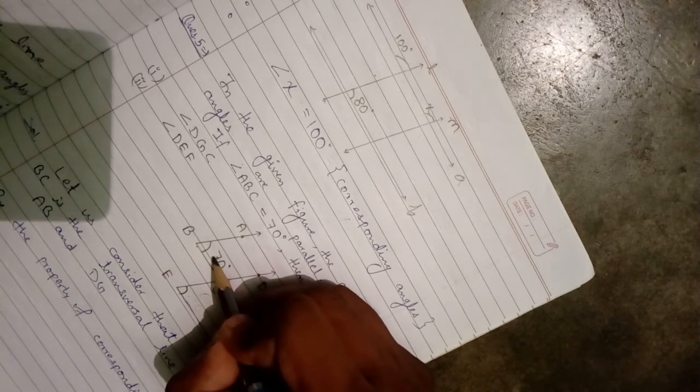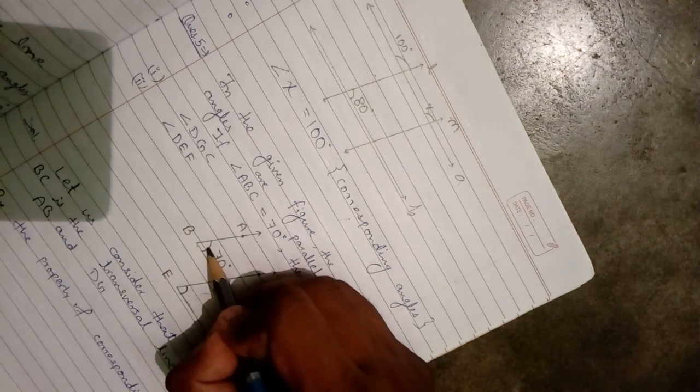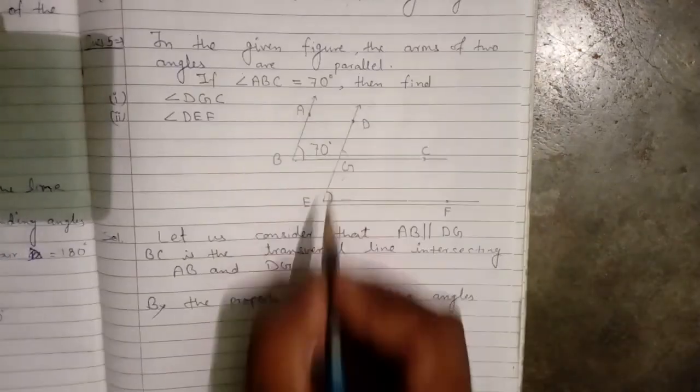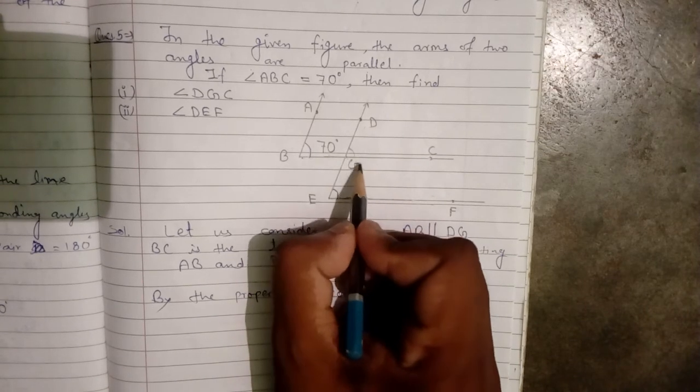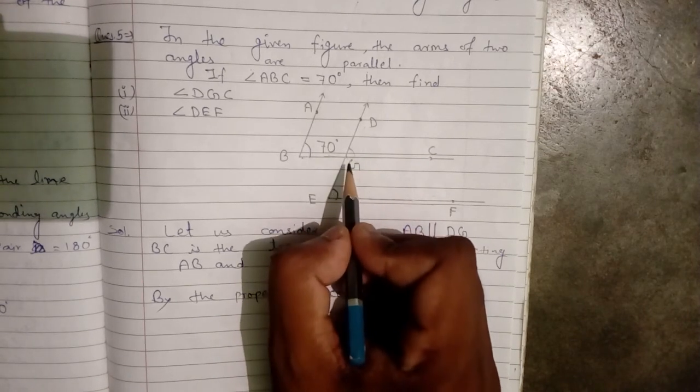So by the property of corresponding angles, you can see this angle is an interior angle, and if we observe this angle at G, that means angle DGC, it is an exterior angle, so they are corresponding angles.